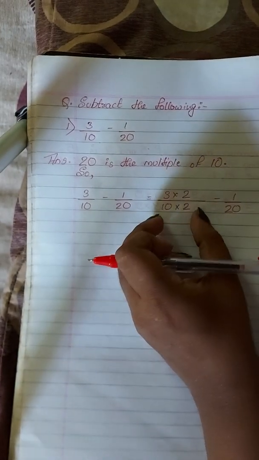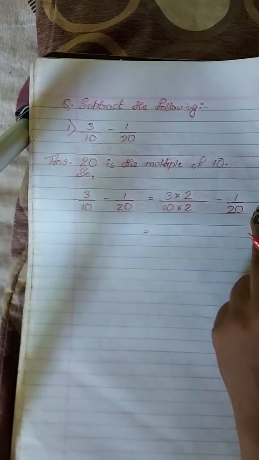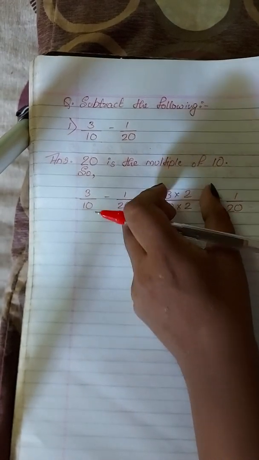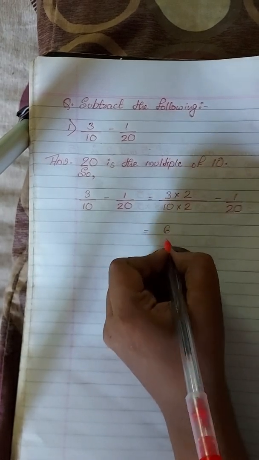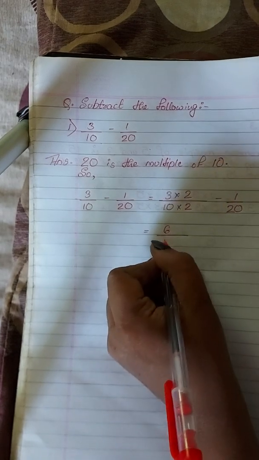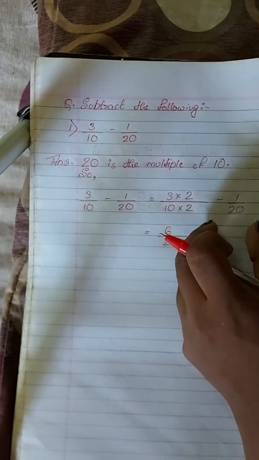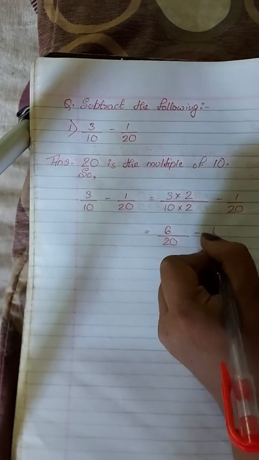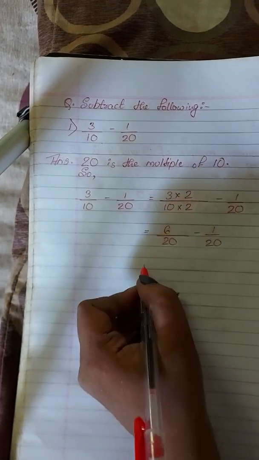Now first I will solve this part. In this entire equation, the first part I will solve is this. That is 3 into 2 is 6, and 10 into 2 is 20. So I have solved this part. Now I will go ahead with this: minus 1 upon 20.